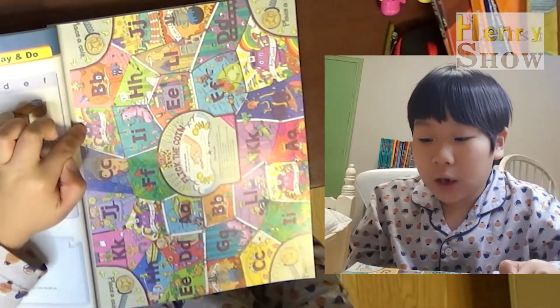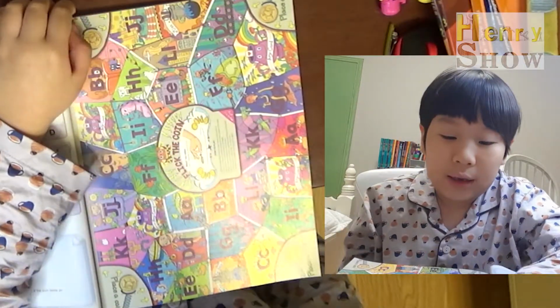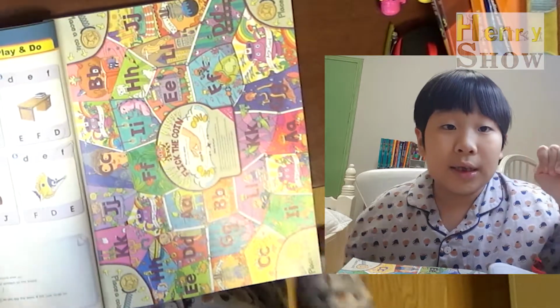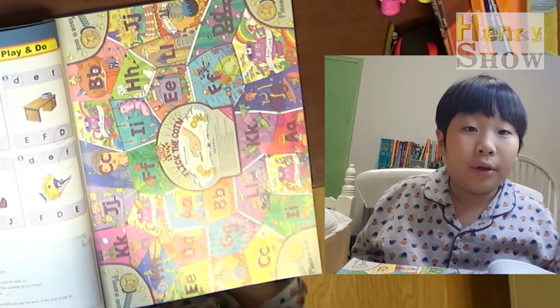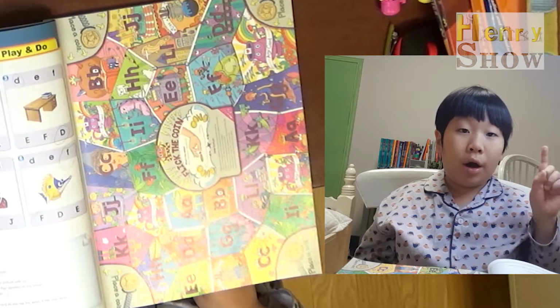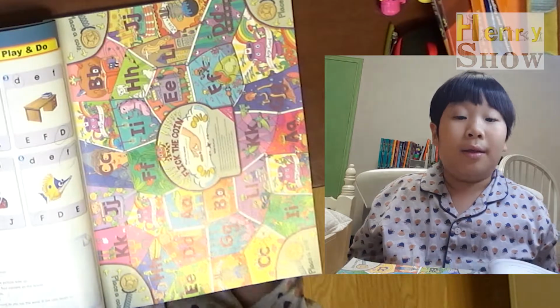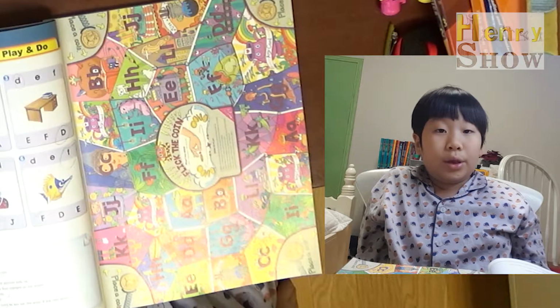It's just any card. That means you can do whatever you want. You can say any sound of it. Under L, A, B, C, D, E, F, G, H, I, J, K, L. Only these 12 letters. After review 1, you have to learn 14 more letters. We need to learn 26 letters, but we learned only 12.